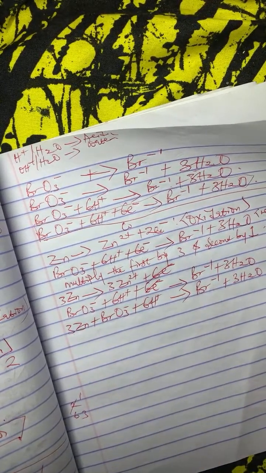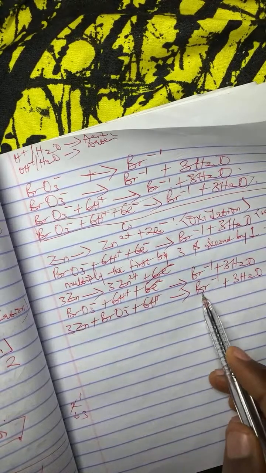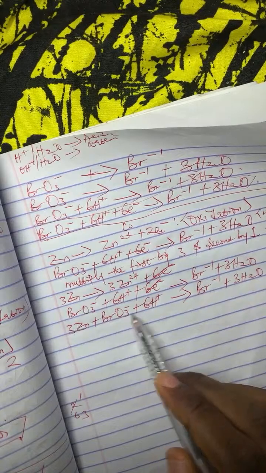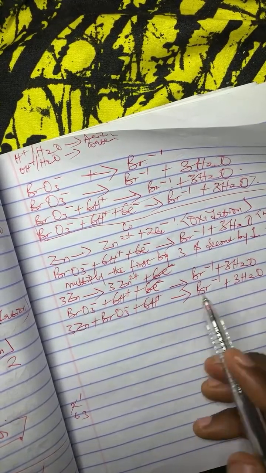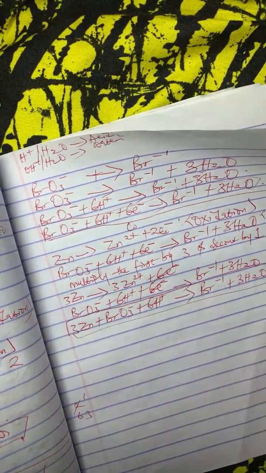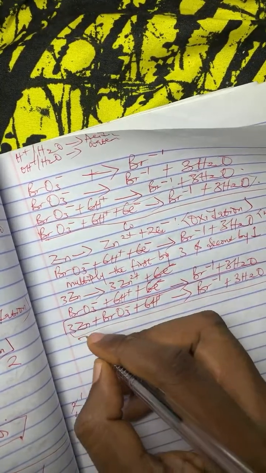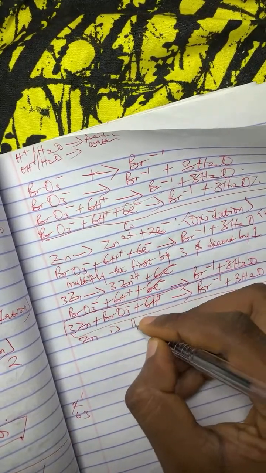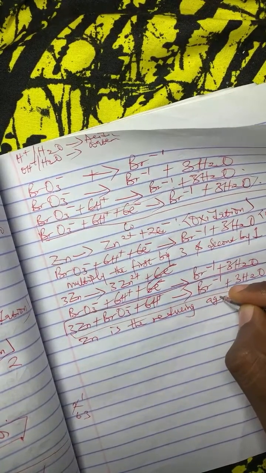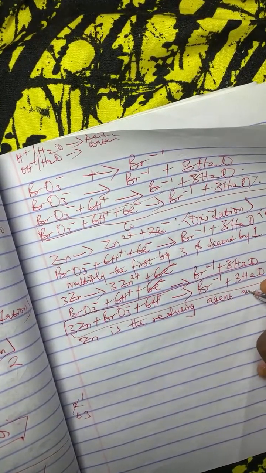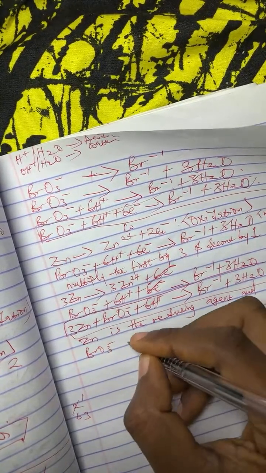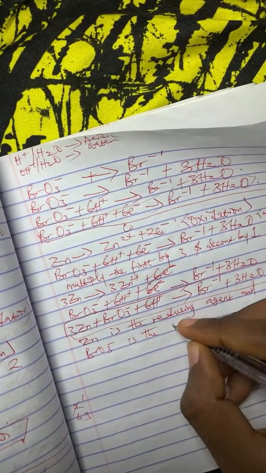3 moles of zinc, 3 moles of zinc. 1 mole of bromine, 1 mole of bromine. 3 oxygen, 3 oxygen. 6 hydrogen, 6 hydrogen. So this is a balanced reaction. And what is the oxidizing and reducing agent? Zinc is the reducing agent, and BrO3- is the oxidizing agent.